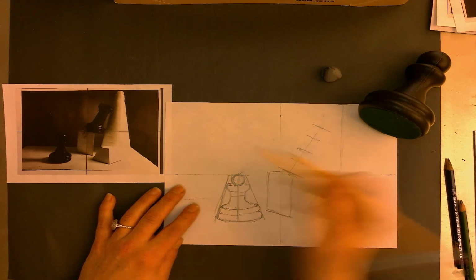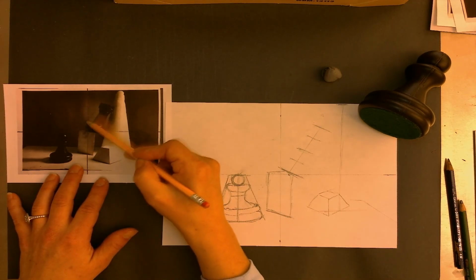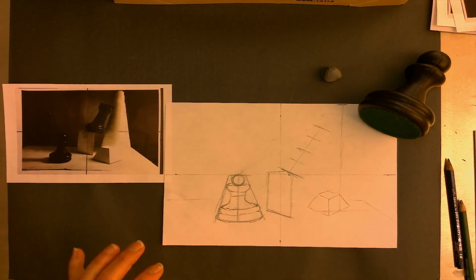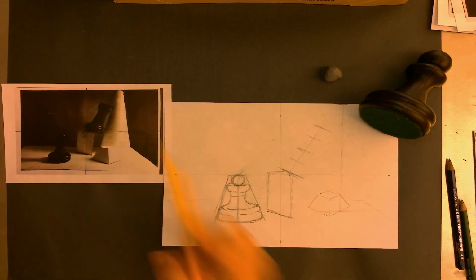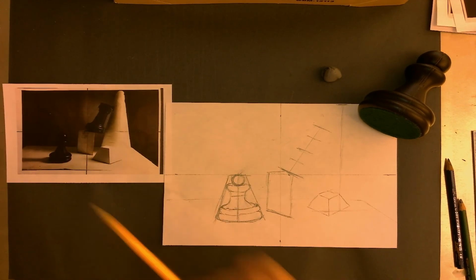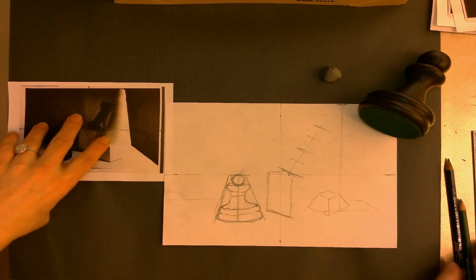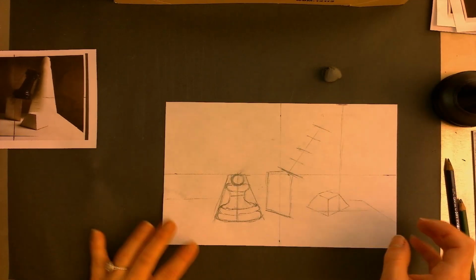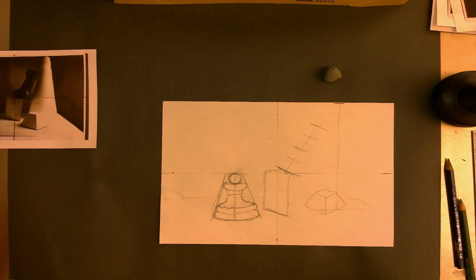Okay, I could then check the angle of the side and mark that off, so I know the relationship at the top is accurate to the relationship at the bottom. Okay, so you'll spend time getting the drawing done before going on to shading. I'm actually going to stop this video, and then the next one will include the shading.